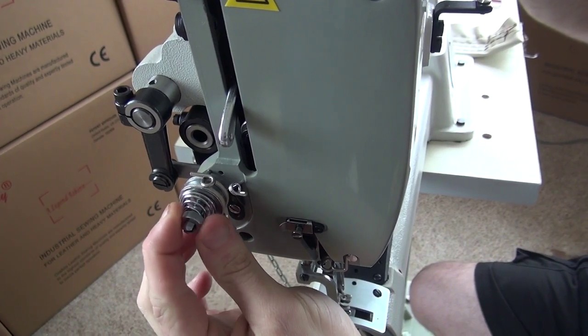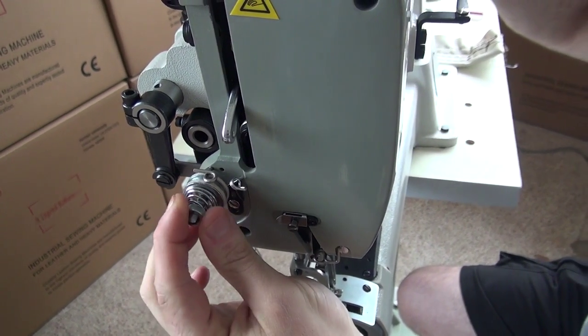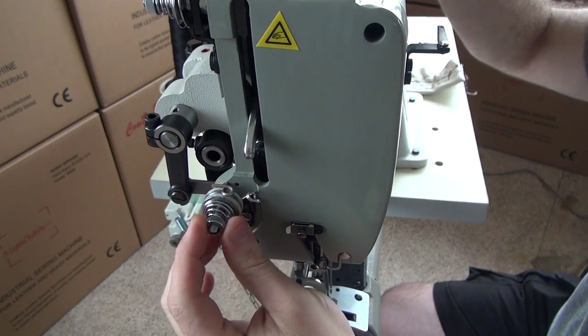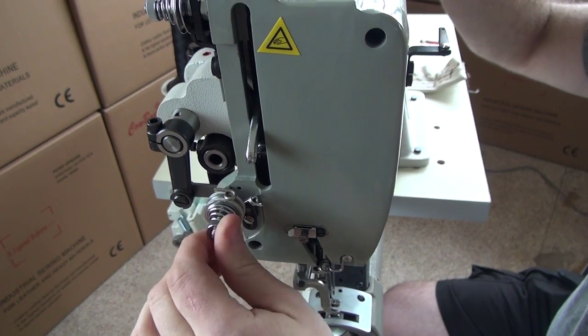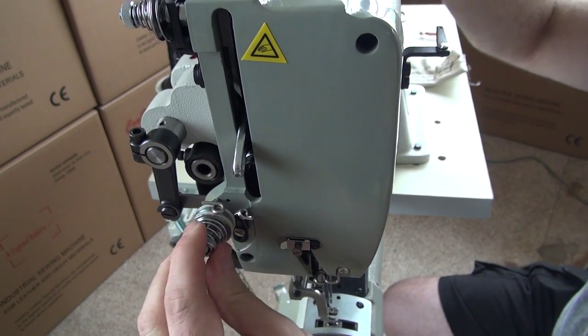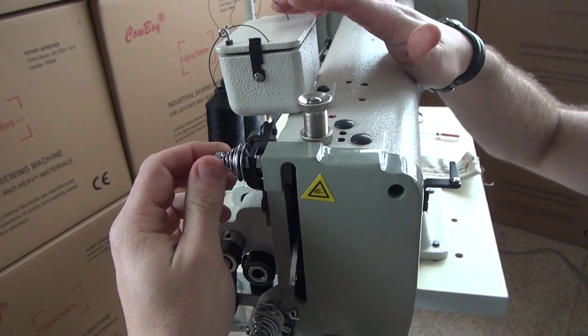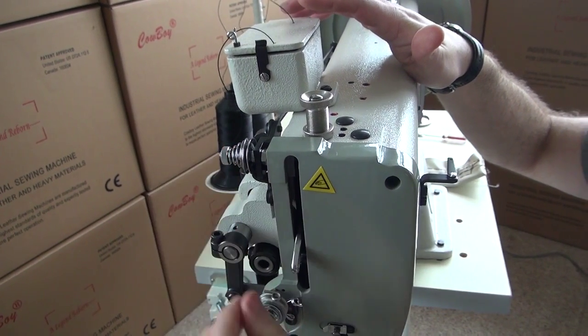When you adjust the primary tension on this sewing machine, to tighten the primary tension, you're going to turn this knob clockwise. You will turn the knob clockwise to increase the tension, and then you'll turn the knob counterclockwise to decrease the tension. And the same thing up here, you'll tighten the knob clockwise to increase the tension, counterclockwise to decrease the tension.